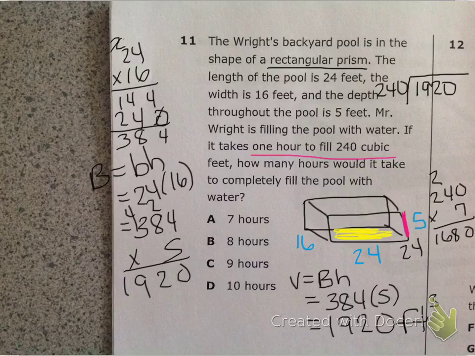Okay, let's try 8. And that worked out exactly right. So it would take 8 hours to fill that pool.